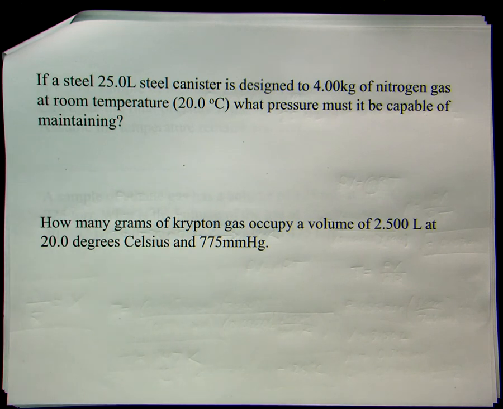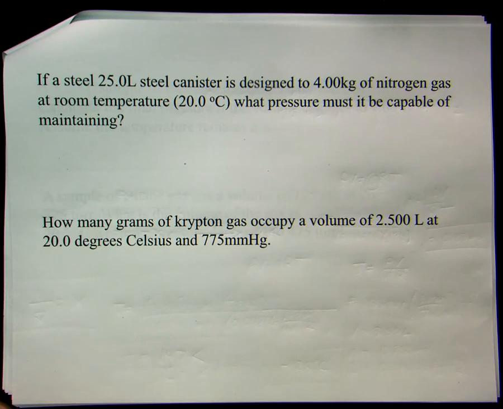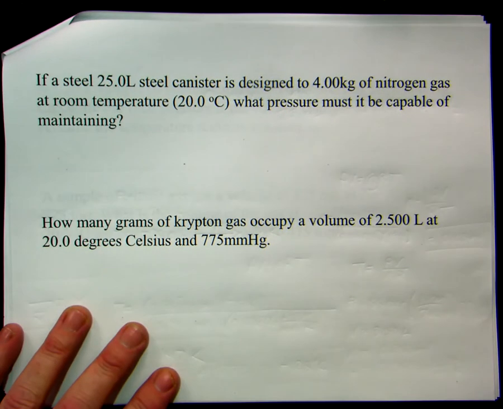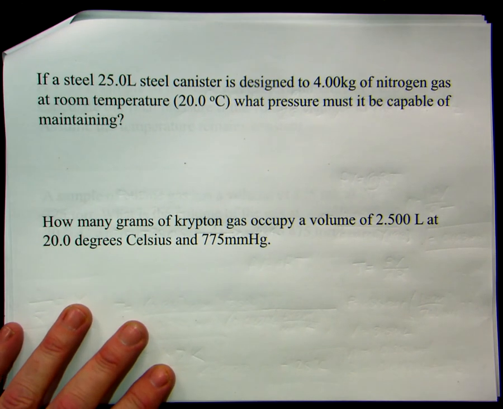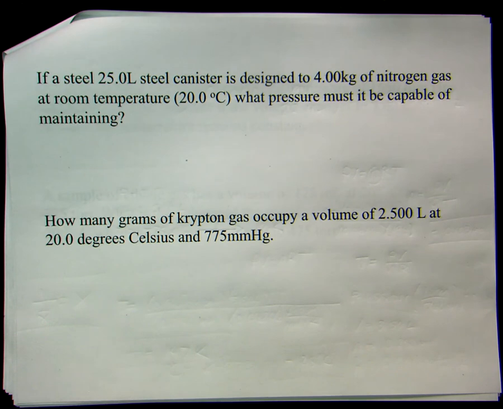So let's say you got hired on as a chemist. You're feeling good about your knowledge of gas laws, and someone says, hey, we have a 25-liter steel canister, and I need 4 kilograms of nitrogen gas to be stored in that canister. What pressure is that canister going to have to withstand? Because you have a gas, it's going to exert a pressure. You don't want the thing that's holding it being compromised and exploding. So that's a pretty legitimate question. The question is basically solve for the pressure of the nitrogen gas.